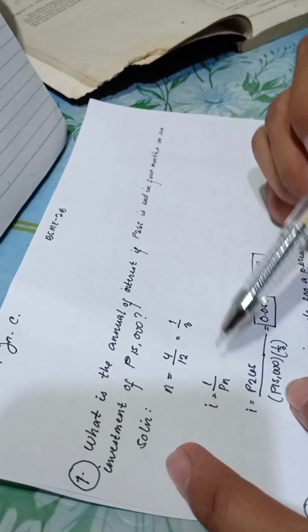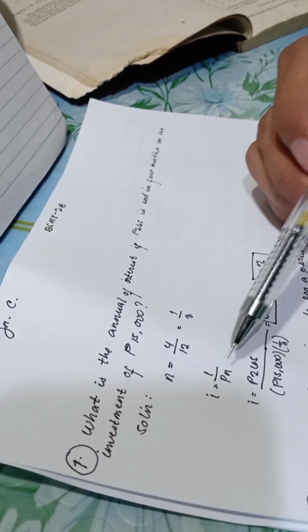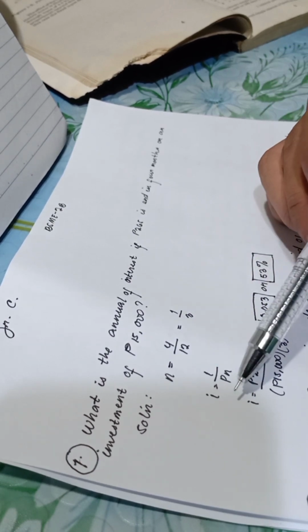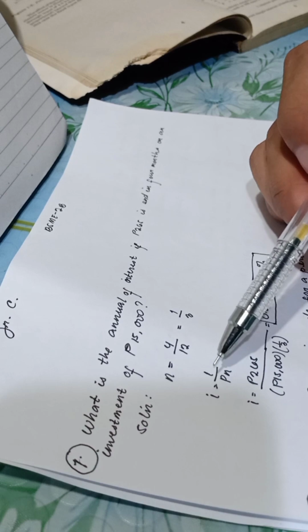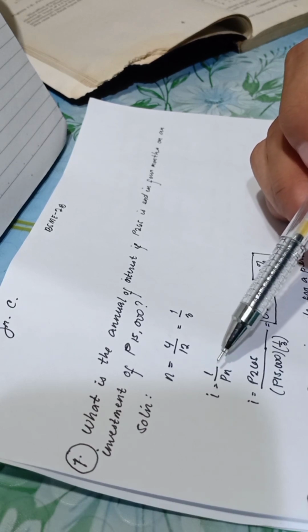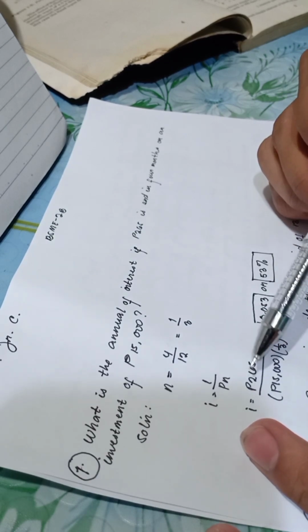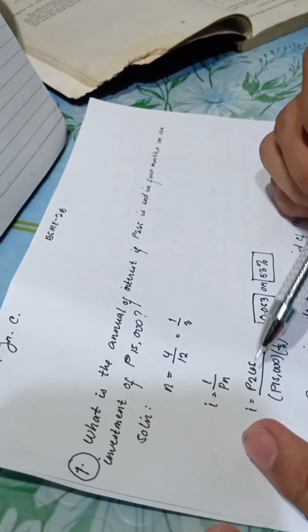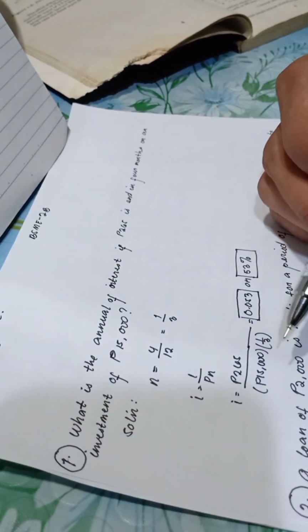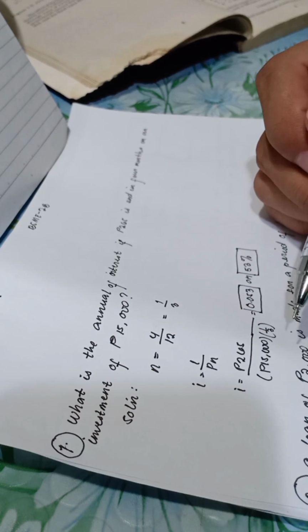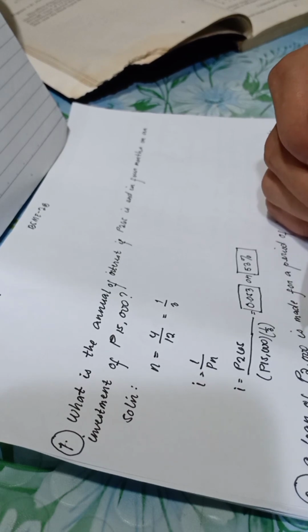So we proceed to the formula. The formula is i is equal to I over Pn, where i is the rate of interest per interest period, I is the interest, P is the principal or present worth, and n is the number of interest periods. In this case, let's state our given and our formula. We use simple interest as our formula.